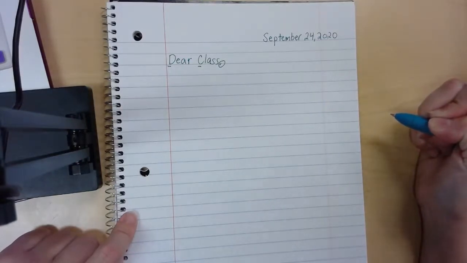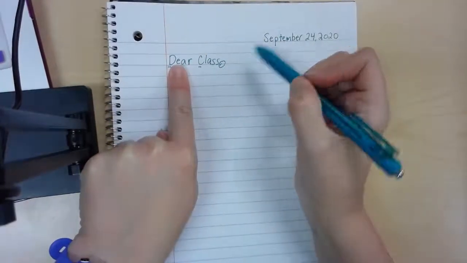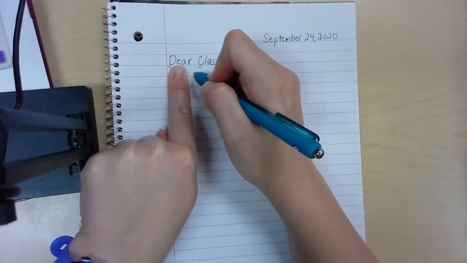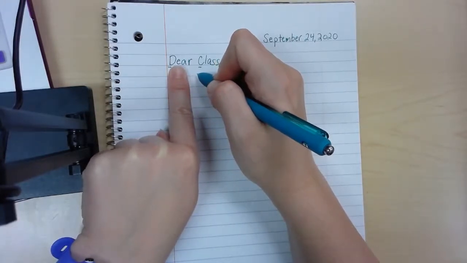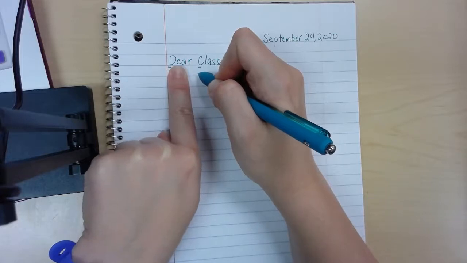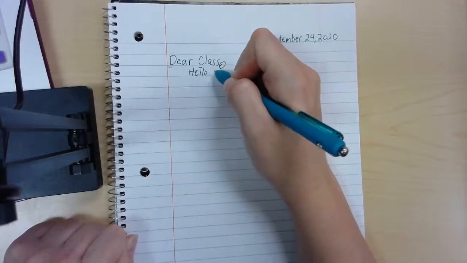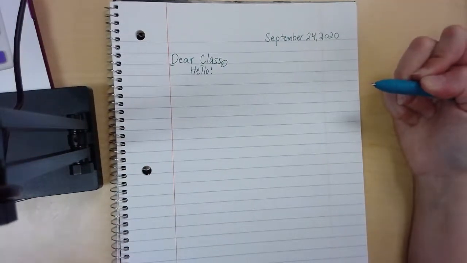And then I need to indent my first word of my first paragraph. So I'm going to use my finger. If you're on a computer, you should use one tab. You don't need to tab over a lot of times, but you use the tab key to tab over once. You need to start off by saying something friendly, because this is a friendly letter. You need to start off with some kind of an introduction.